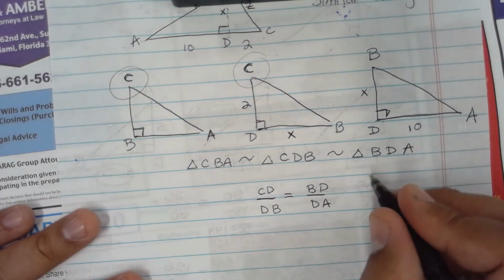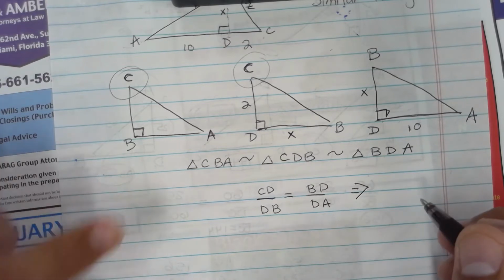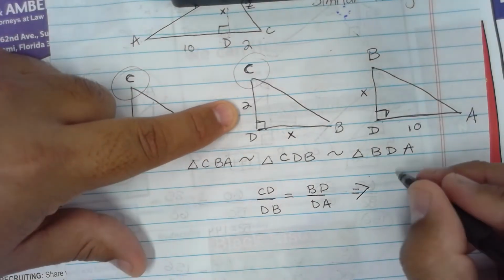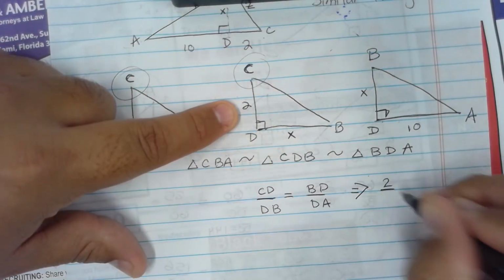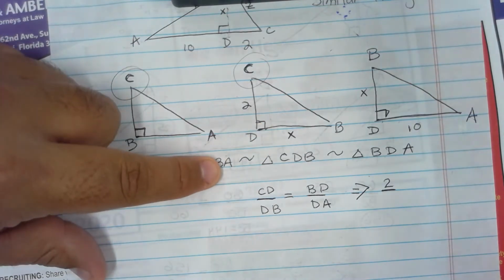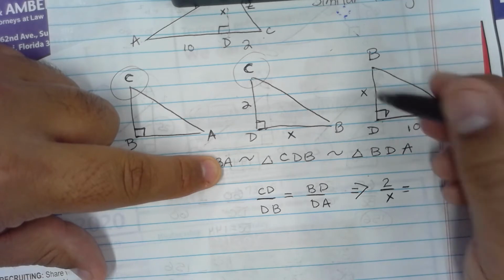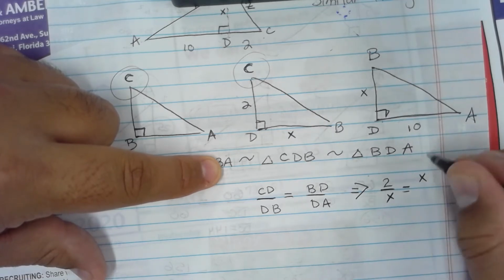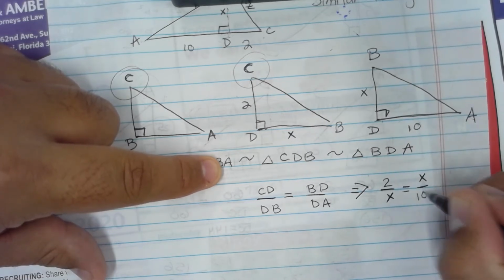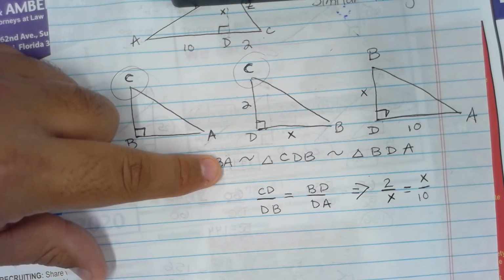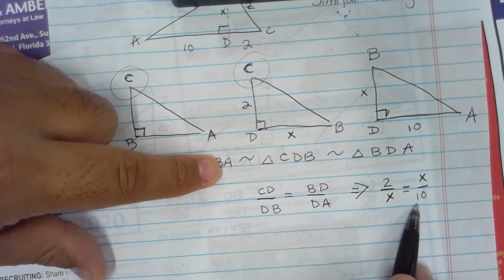In other words, this is what we have. CD measures 2. DB measures x. So 2 over x is equal to x over 10. This is very similar to the geometric mean. Once we have this, we want to solve for the variable x.